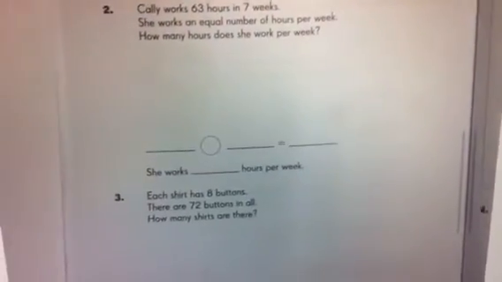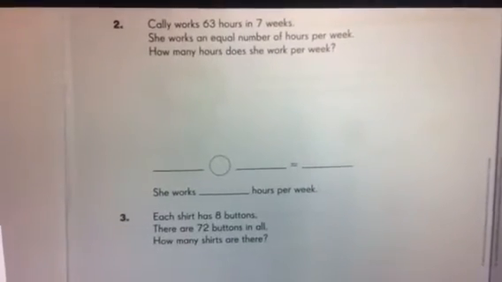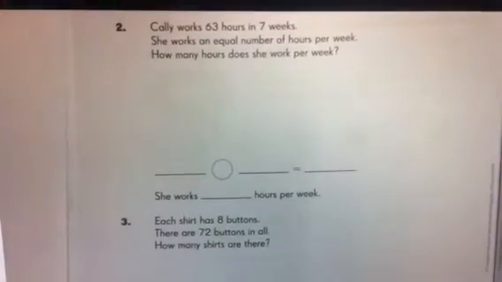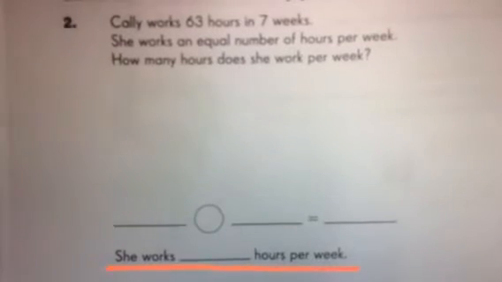Callie works 63 hours in 7 weeks. She works an equal number of hours per week. How many hours does she work per week? And they've already written the answer statement for us right here. She works blank hours per week.